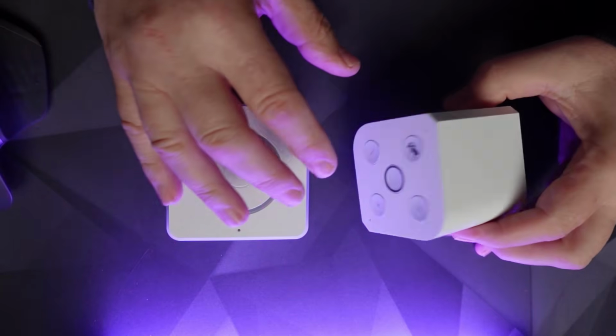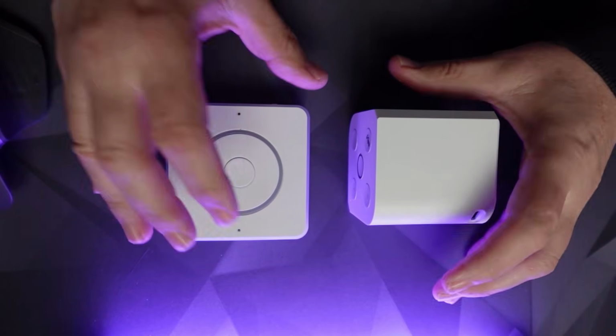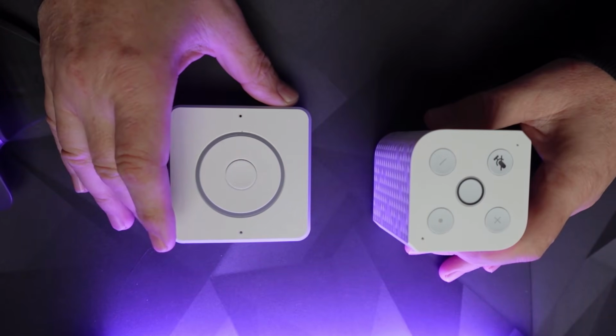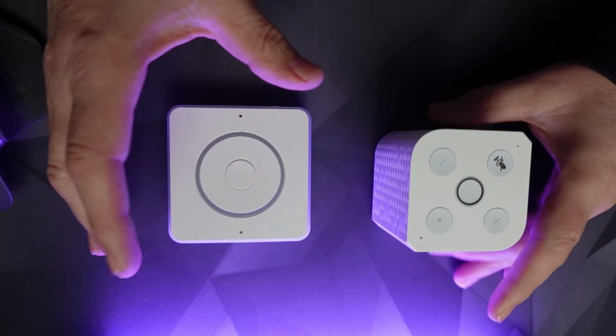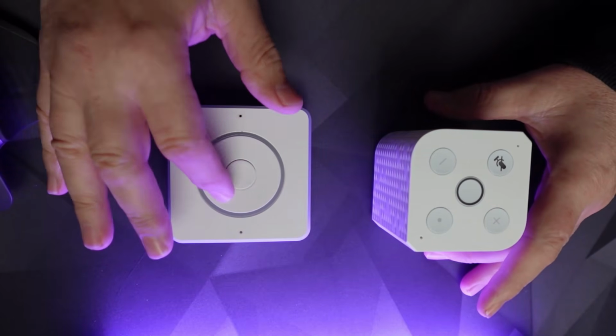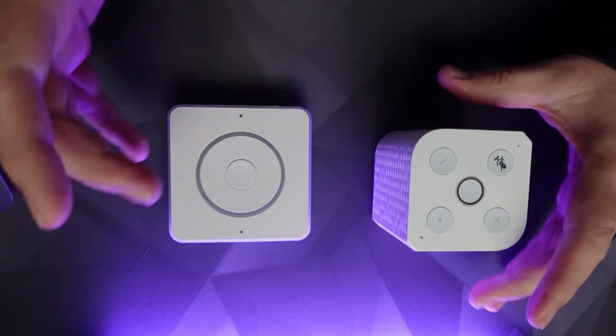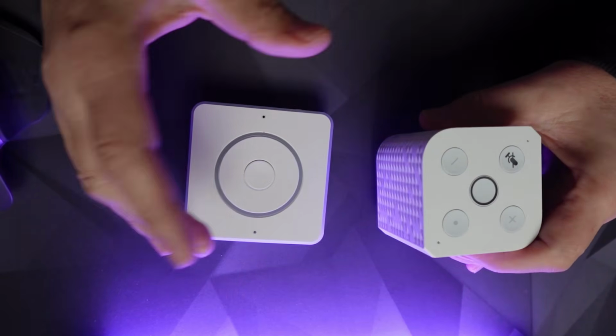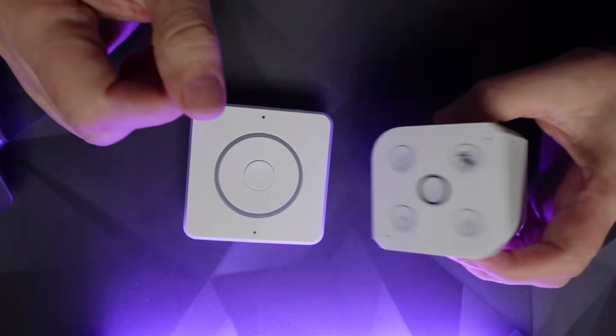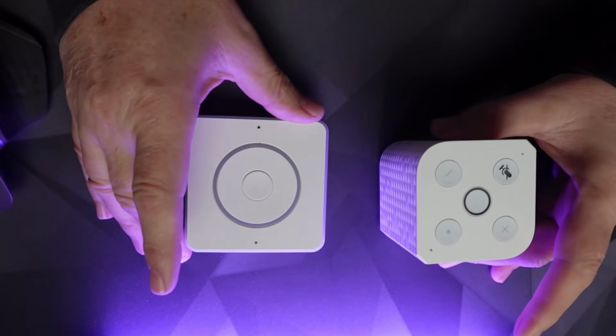Both devices seem to be built with a reasonable quality of injection molded plastic. Obviously, it depends on your preference as to whether you prefer the wheel or the buttons for controlling the volume. From a weight perspective, I haven't got a scale here, but the Third Reality definitely feels a little bit heavier.